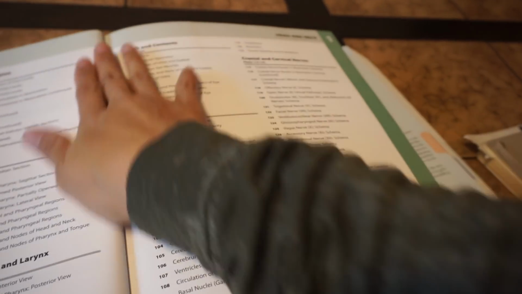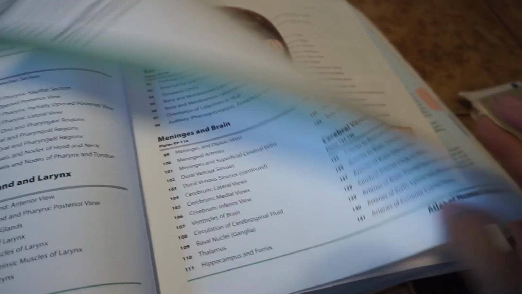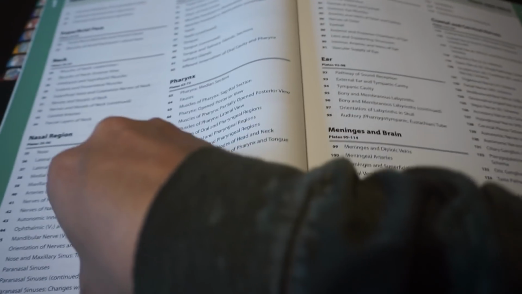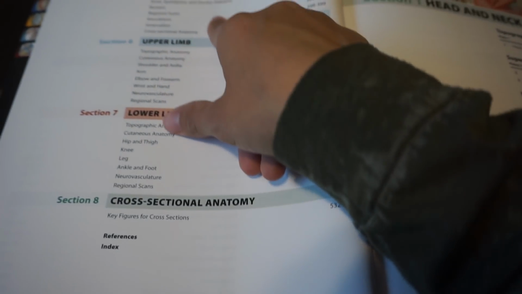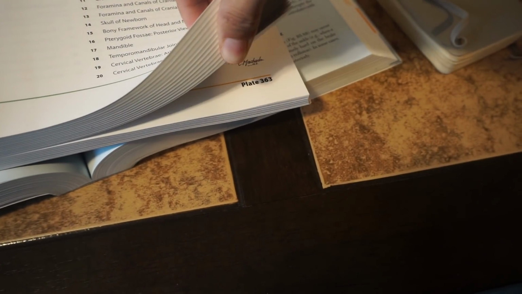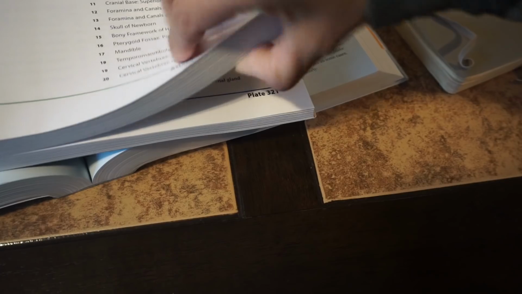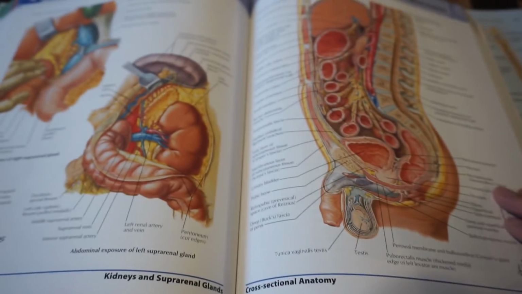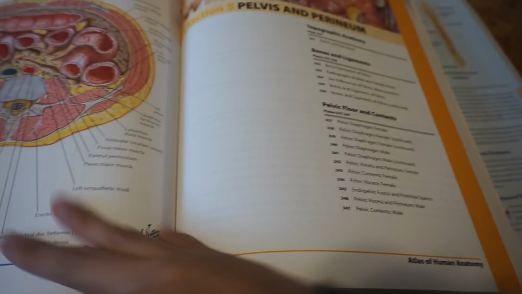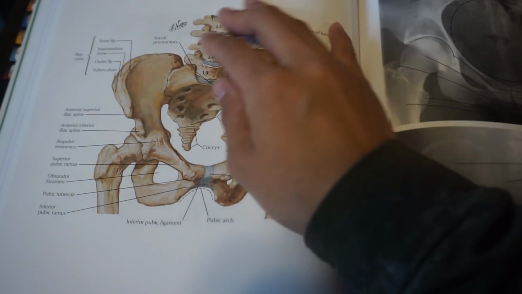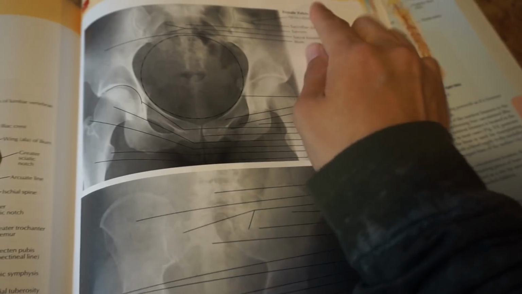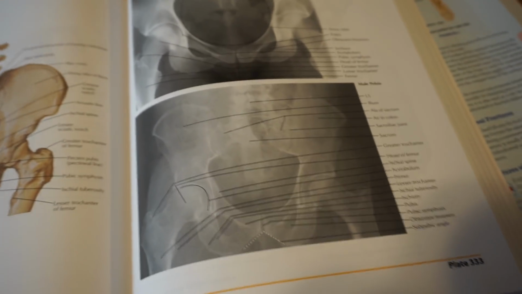I just go in, and so we're doing, oops, let's see, head and neck. So we're gonna do lower limb and pelvis. So I'll just look up those. Probably start at pelvis at 331. Yeah, so I'll just go through this and look through everything and study it. Yeah, so I'll just go through all these, look at the anatomy and study these things. It's a good way to study for your rotations.